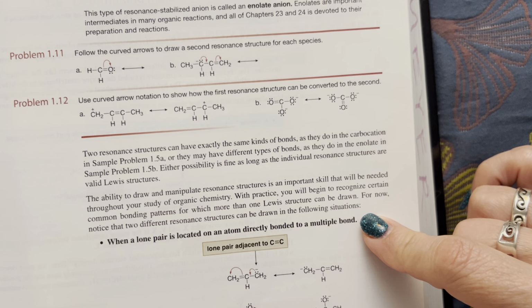This lone pair can move over, create a double bond. And this carbon, of course, can't have 10 electrons. So we have this pair of electrons from the double bond go and create a lone pair on this carbon.